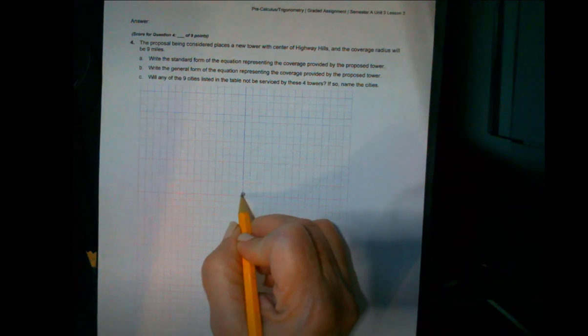Okay, the proposal being considered places a new tower with the center at Highway Hills, and the coverage radius will be 9 miles. So I'm going to need to flip back to where Highway Hills is. Highway Hills is 7 miles west and 8 miles south of Horizon Acres, which the center of that circle was at the origin. So we start at the origin. Let me put it on this graph over here. We're going to go 7 miles west and 8 miles south. Remember, this is north, south, east, and west.